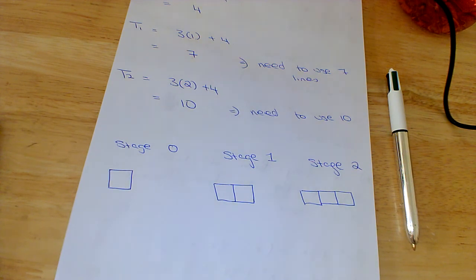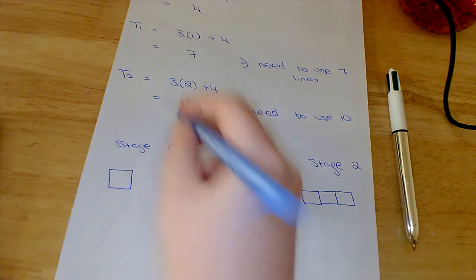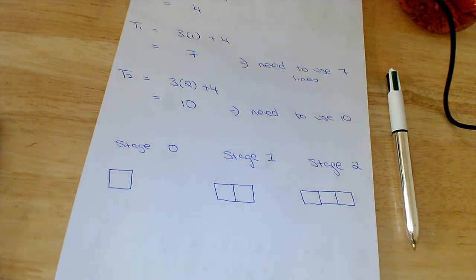It does not matter what you decide to do with this pattern as long as you use 7 lines in total. So you need to use this part and you need to build onto it, but it doesn't necessarily have to be this exact pattern. They accepted any ones as long as you've used the correct number of lines.